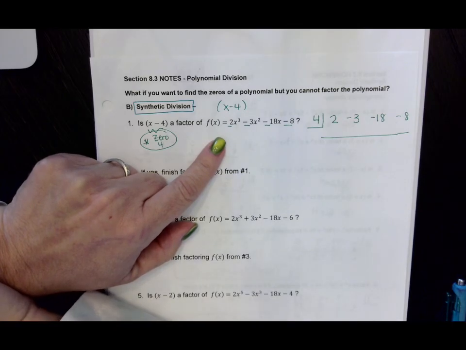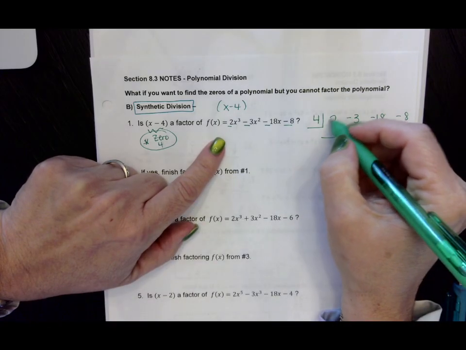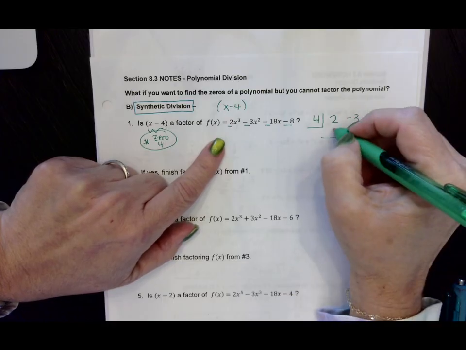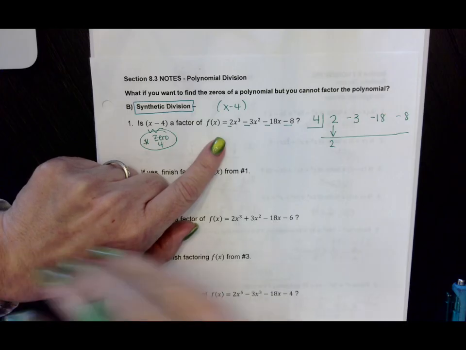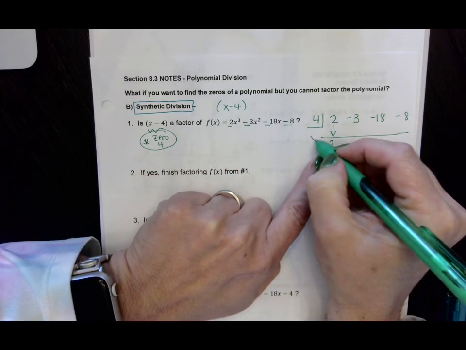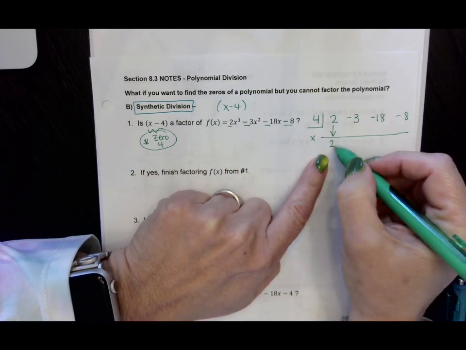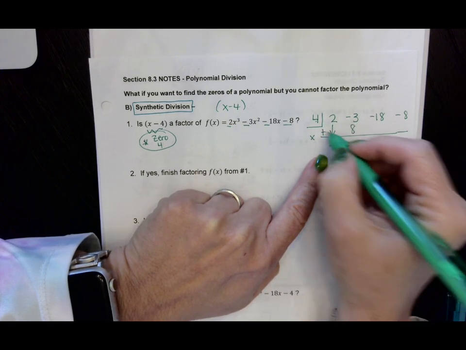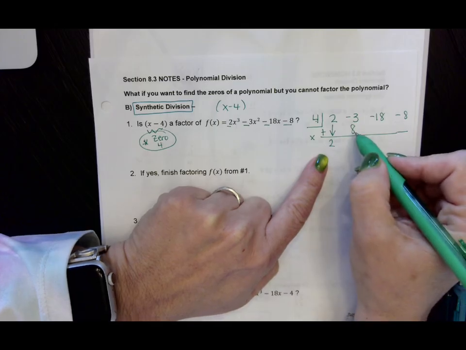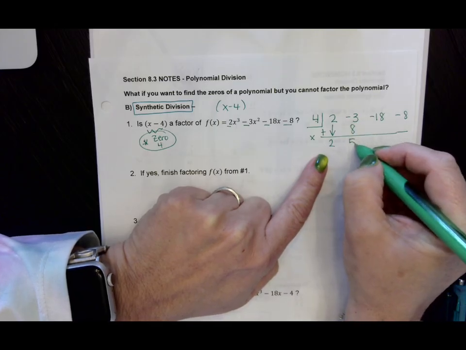Now, our very first term here is 2. We don't do anything with the 2. We just bring this 2 down and put a 2 right here. And now we say 2 times 4. 2 times 4 is 8. And all of these are going to be added. So 8 minus 3 is 5.